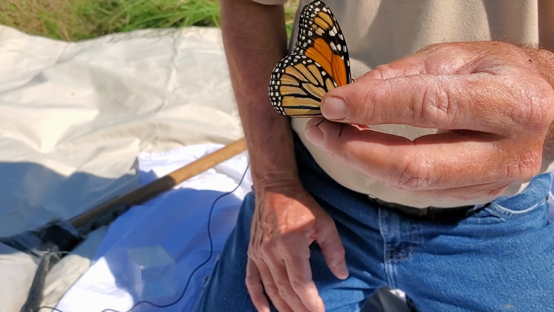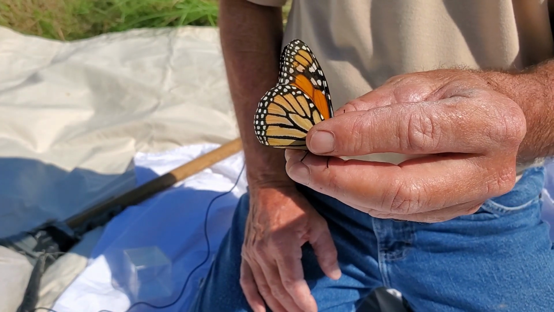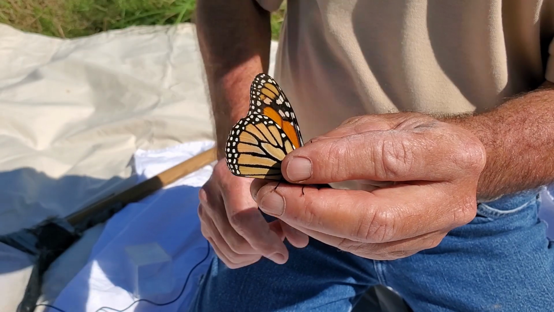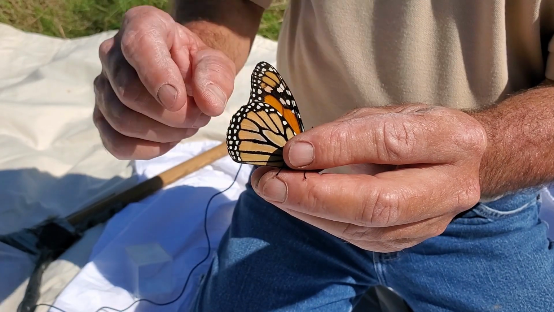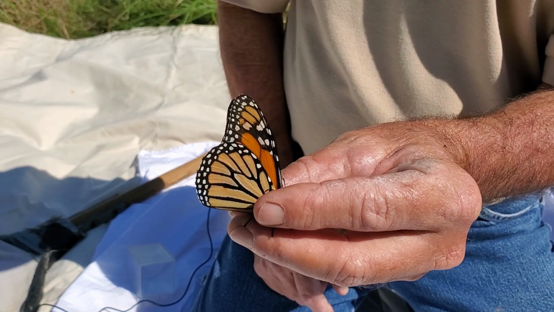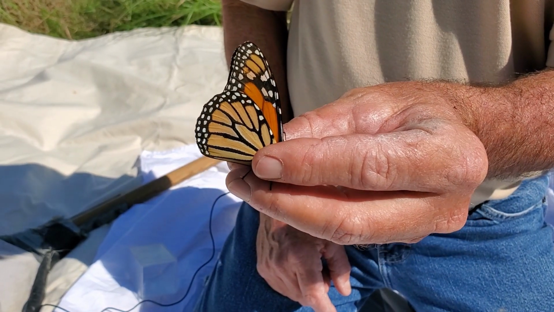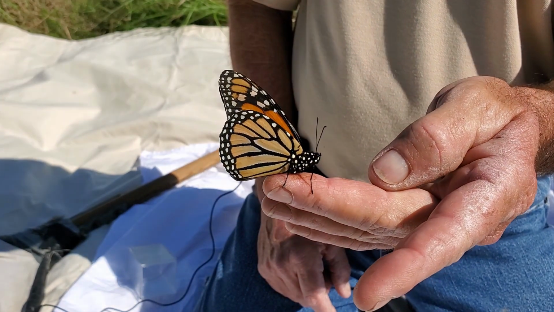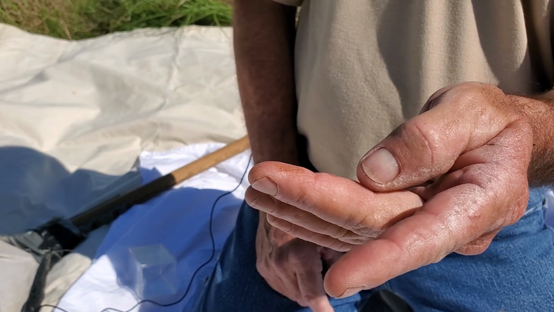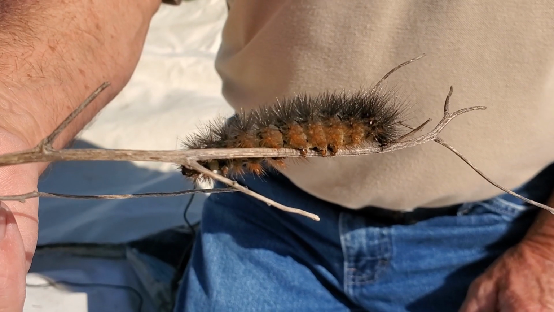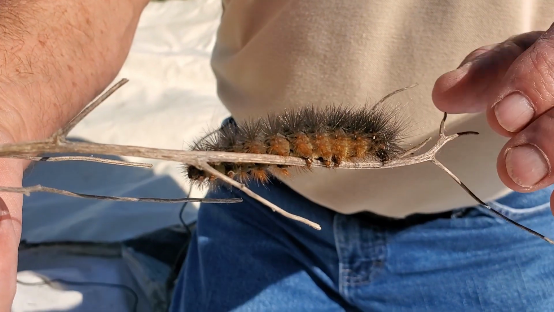Usually I prefer not to handle very many butterflies, especially netting, because most butterflies are real delicate, but monarchs have really tough wings, and also the scales on their color doesn't rub off like most butterflies. So it's always best not to capture butterflies. But that is the male monarch. And there he goes.